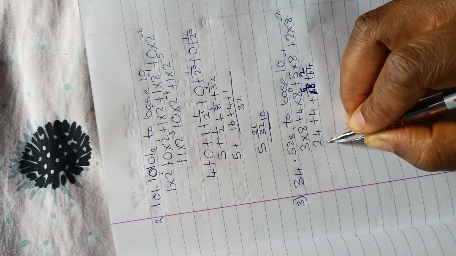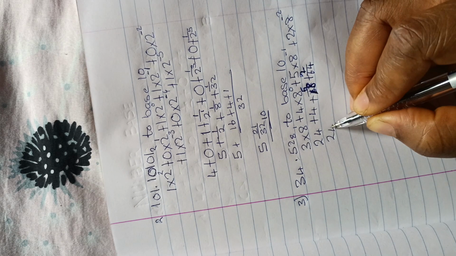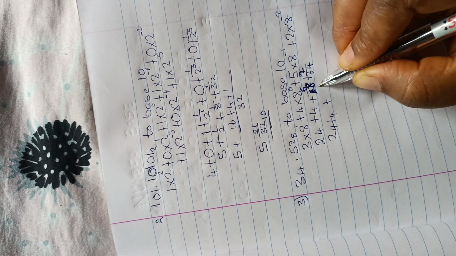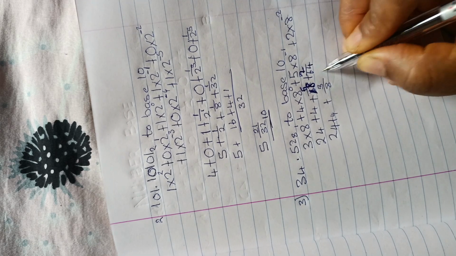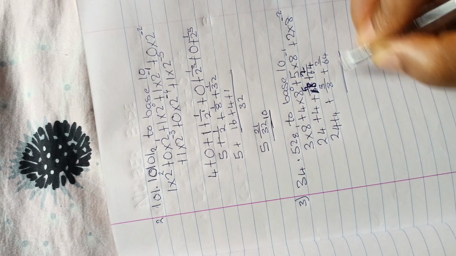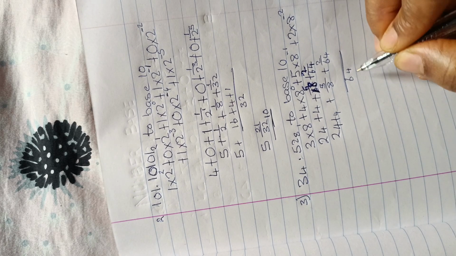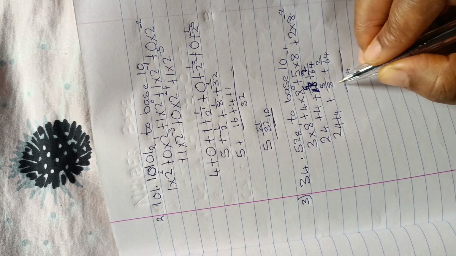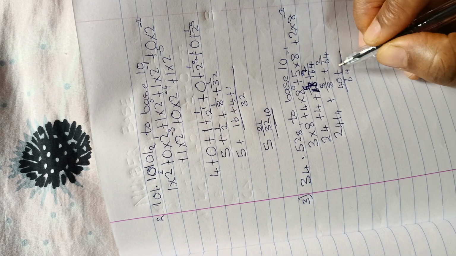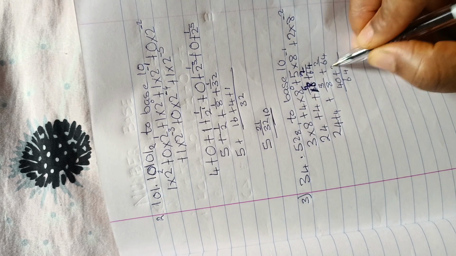So now we have 24 plus 4, the whole numbers, plus the fractions. Let's deal with the fractions. 64. What's the LCM? The LCM is 64. 64 divided by 8 is 8. 8 times 5 is 40, plus 64 divided by 64 is 1. 1 times 2 is 2.